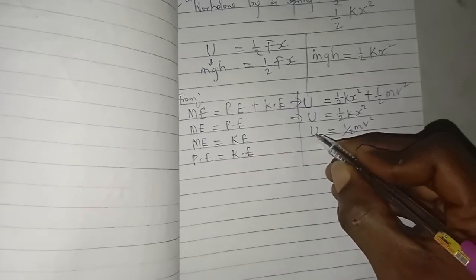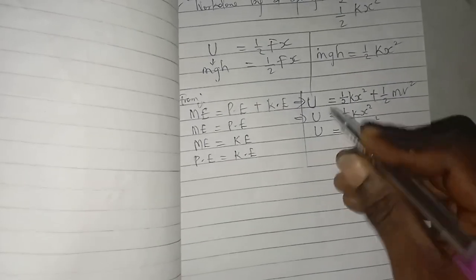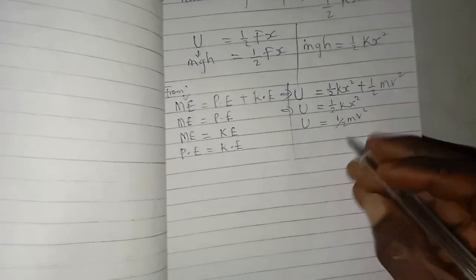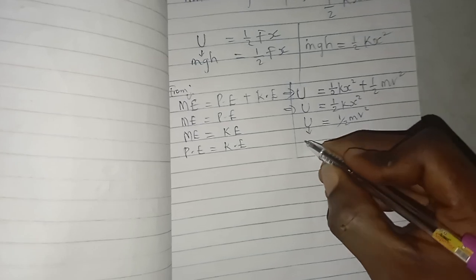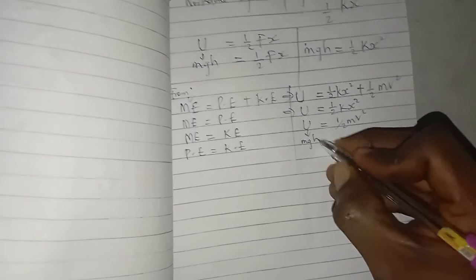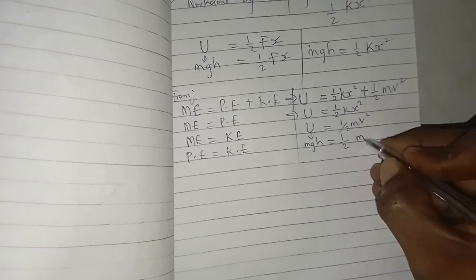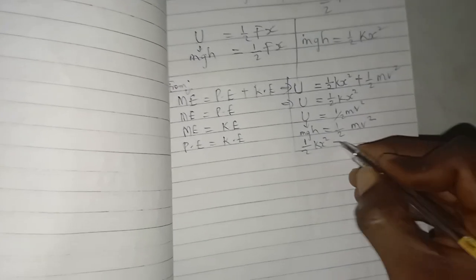Which means that if this is mgh, since this is potential energy we are talking about, this can be the same thing as saying mgh equals half mv squared, or I can say half kx squared equals half mv squared.